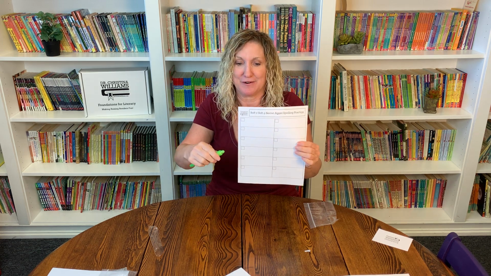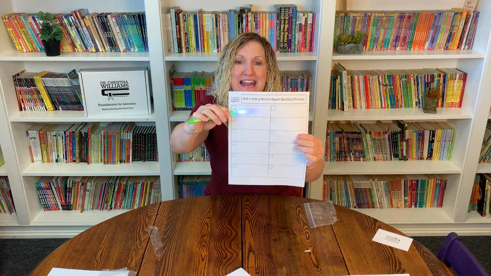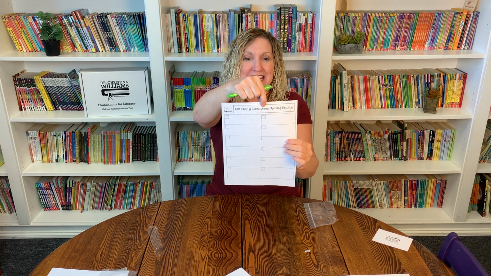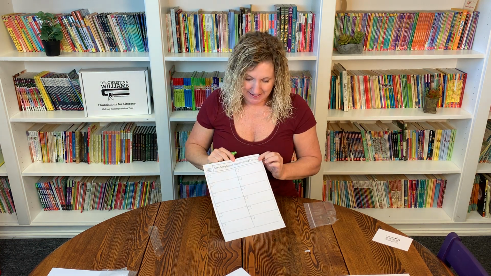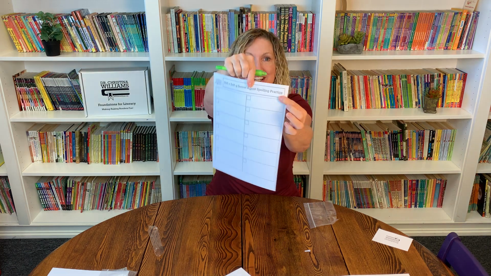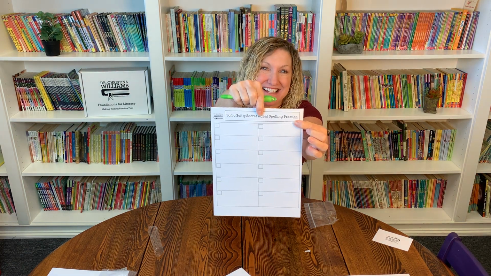So it's a great way to keep track of where you've written, because you can't see anything. So you might not know, and then you have a whole lot of words on top of each other. So check this one off because I've already written my secret agent word, nice. So soft C and soft G, secret agent spelling practice. By the way, the words "practice" and "agent," they both have soft C's and soft G's.